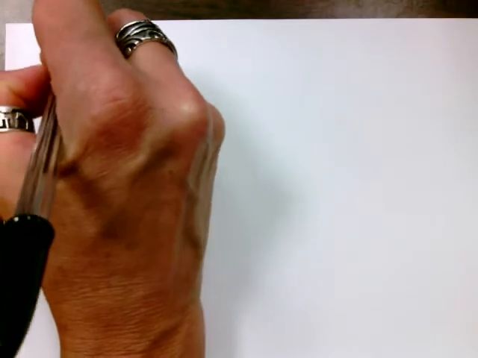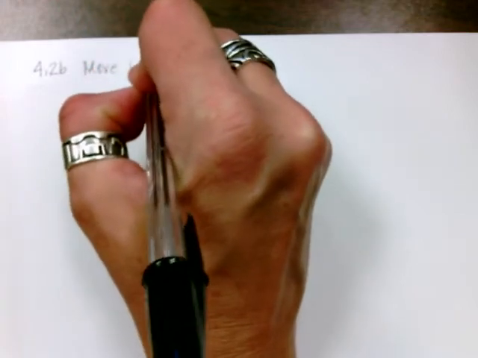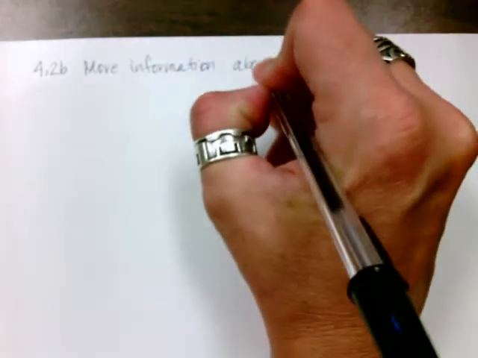Ladies and gentlemen, we are going to do 4.2b today, which is a little bit more information about our quadratics. So this is more information about our quadratics.